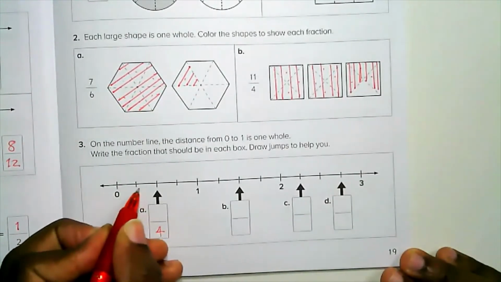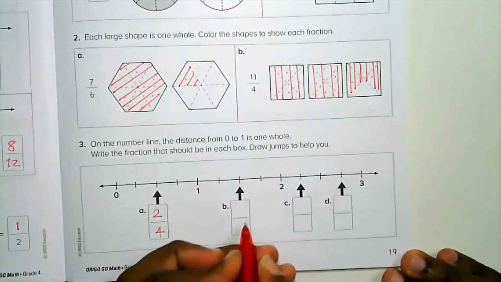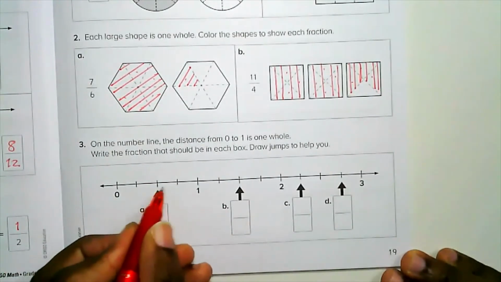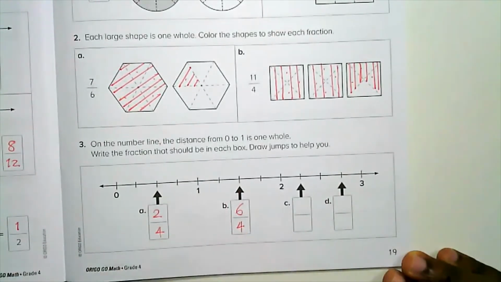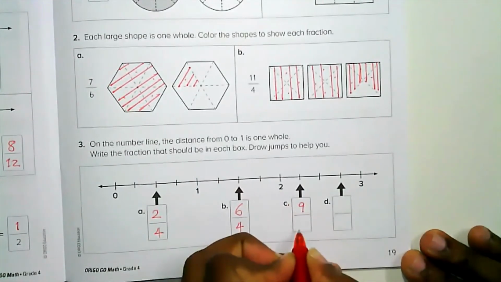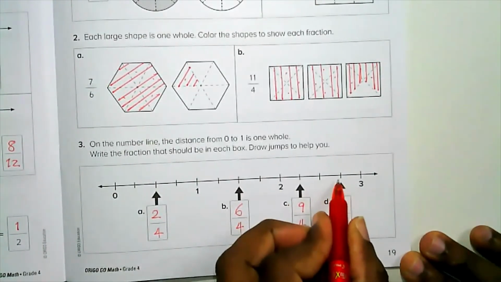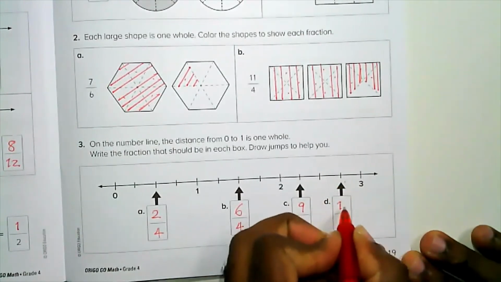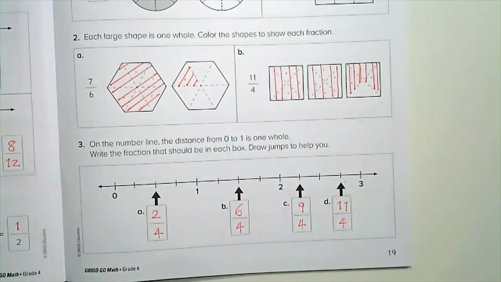So here we have 2/4, here we have 6/4, 9/4, 11/4. There you have it.